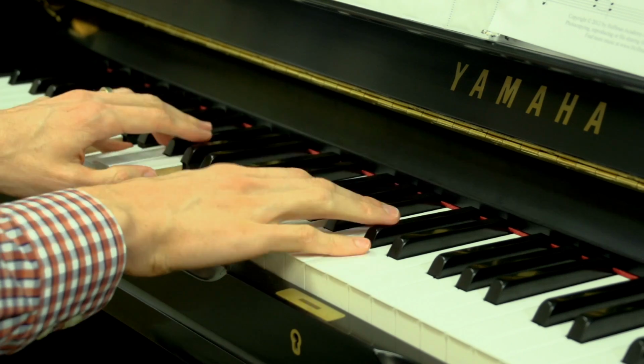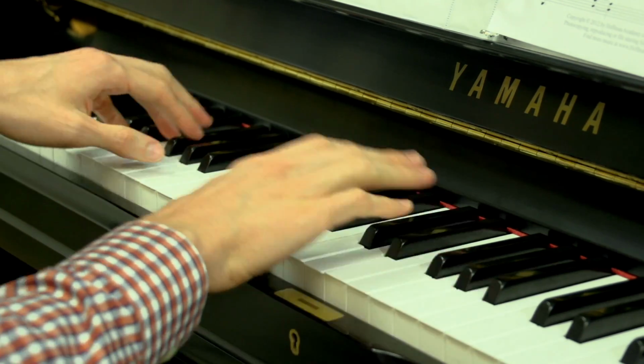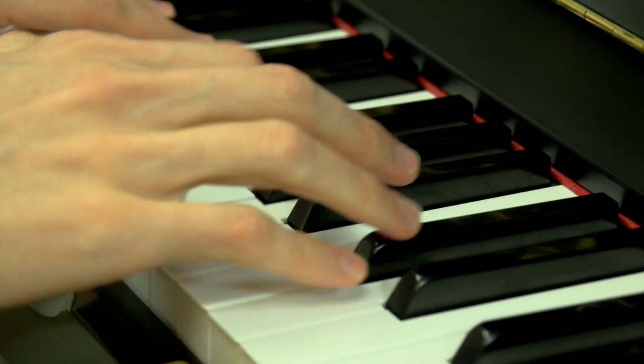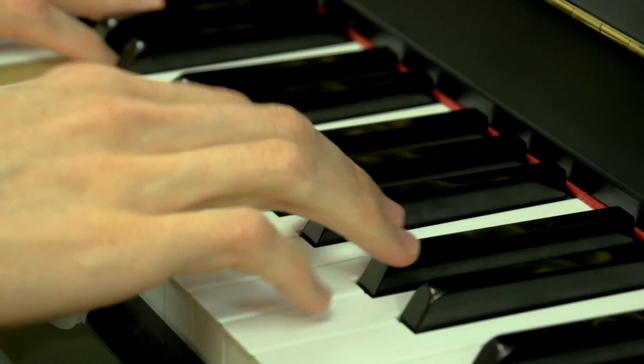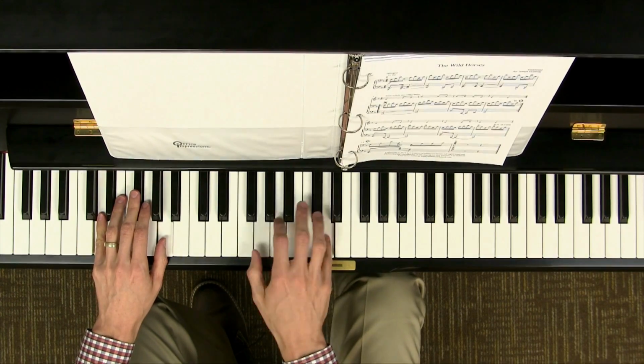This is the dance of the wild and running horses. Stamp on the ground now, tramp on the ground now. This is the dance of the wild and running horses.